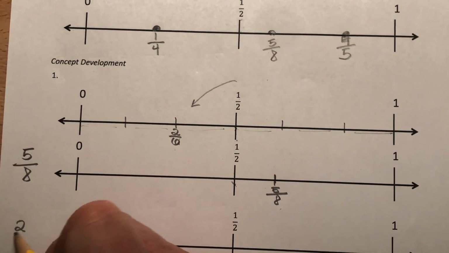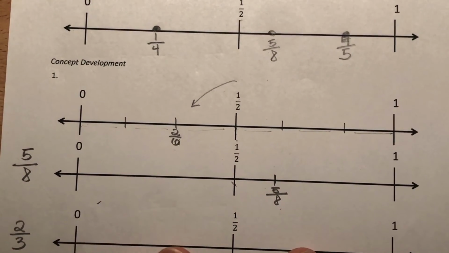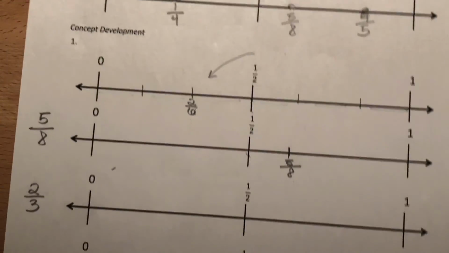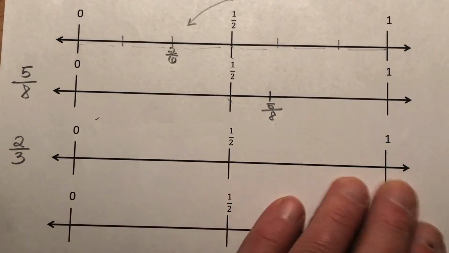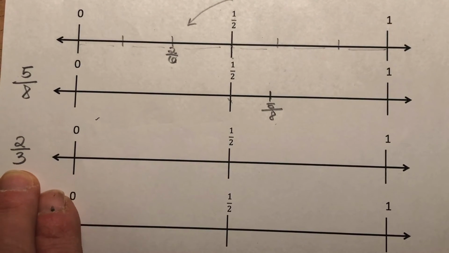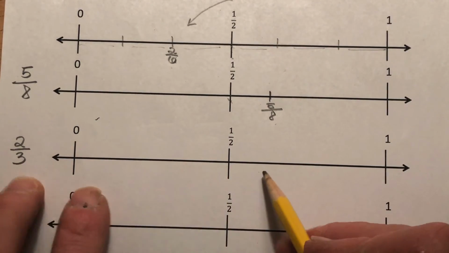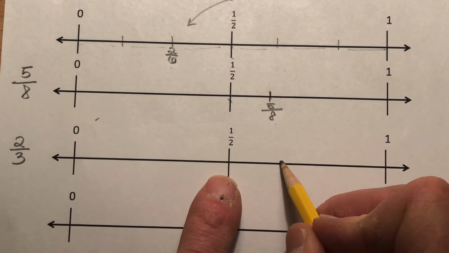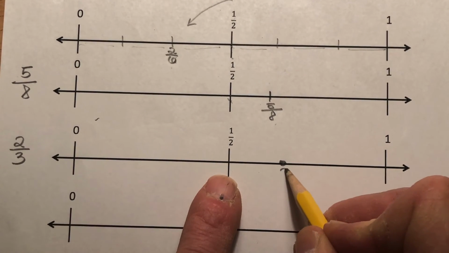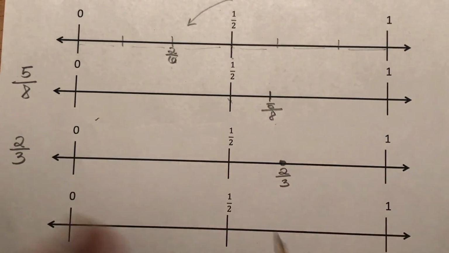How about 2/3? Let's find 2/3 on this number line and let's relate it to the benchmark of 1/2. All right, so what would half of 3 be? That's an interesting discussion. Wouldn't half of 3 be 1.5, right? So 2 would be higher than a half. It would be up in this area somewhere, wouldn't it? So now 2/3 as related to a half would be greater than a half. It'd be closer to 1, you know? Good.